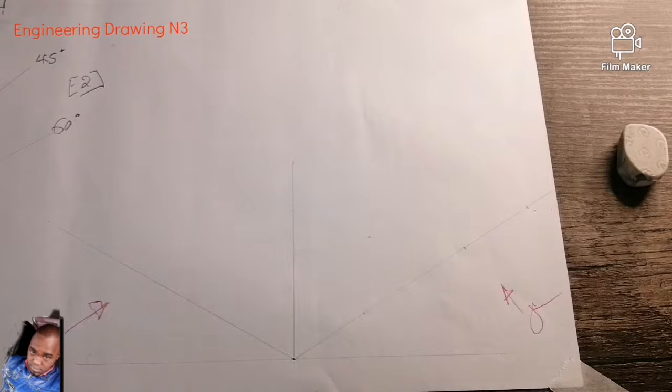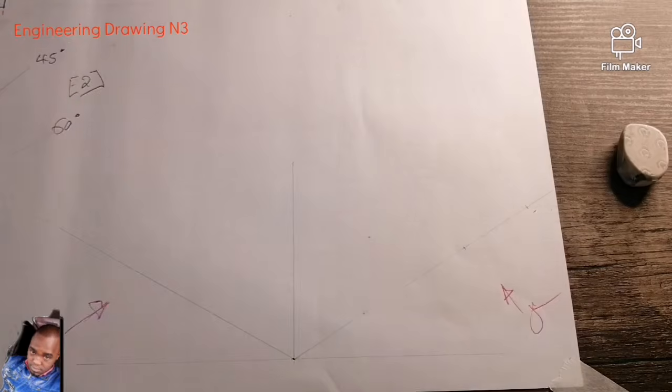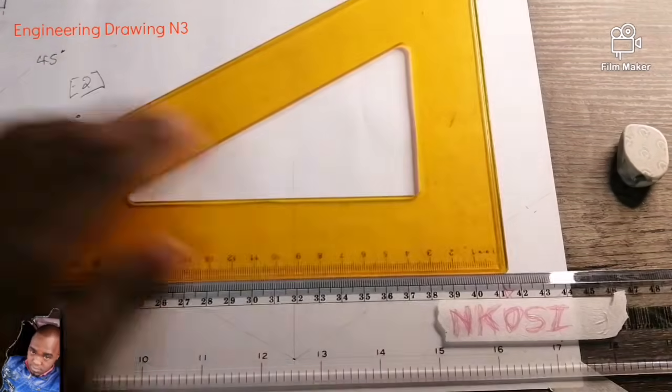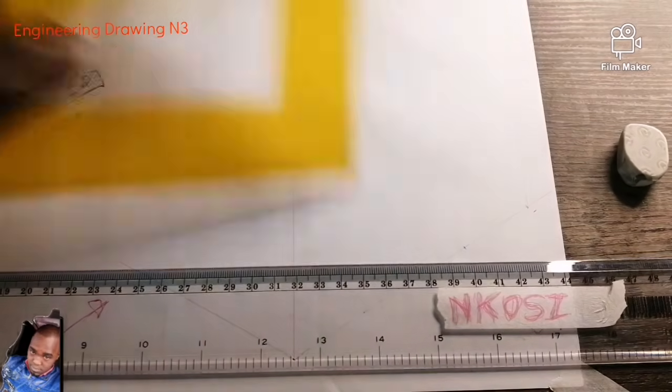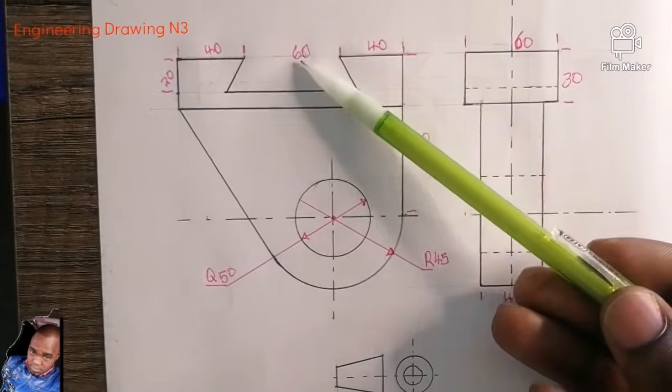Then what do you do with that? Take this point vertically up, faint. Then after that, what do you do? We are given a radius 45. So we've dealt with 40, 60, 40.